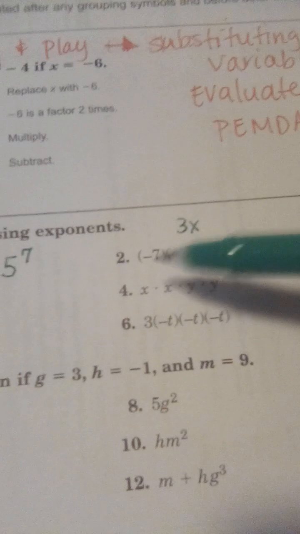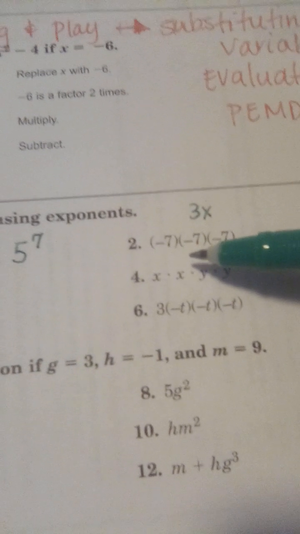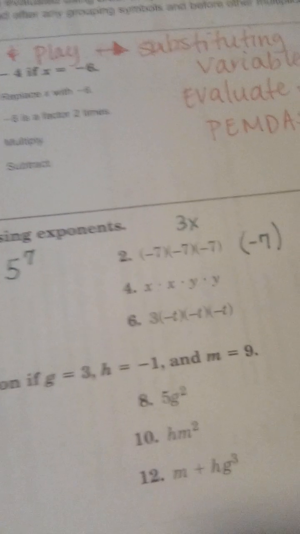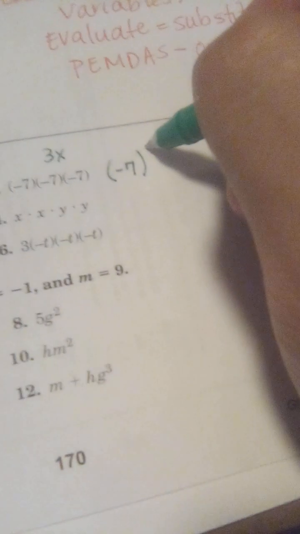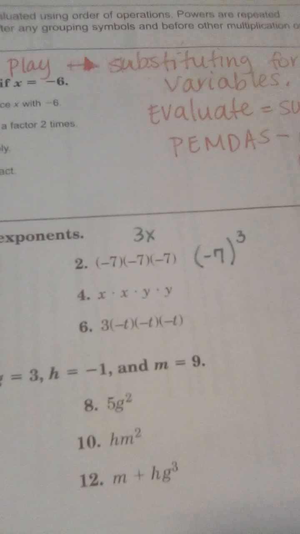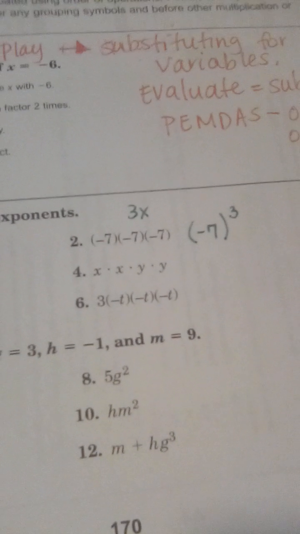Because if I understand it correctly, if you multiply a negative times a negative, it equals a positive. When you do a negative times a positive times a negative, it'll be a negative. So that's our base, -7. And how many times does it come out? 3 as our exponent. So far, so good. The base is -7 in parentheses, and the number 3 is our exponent.